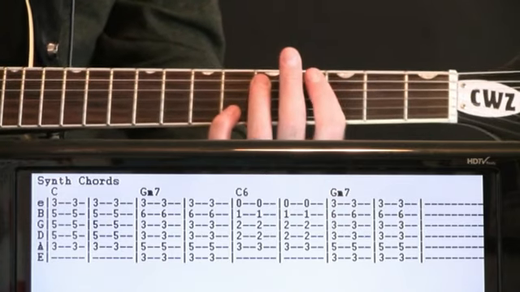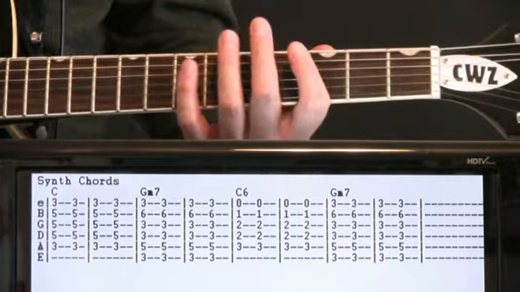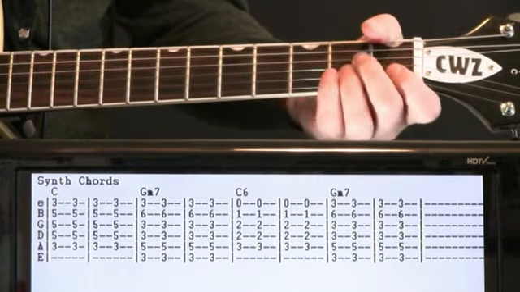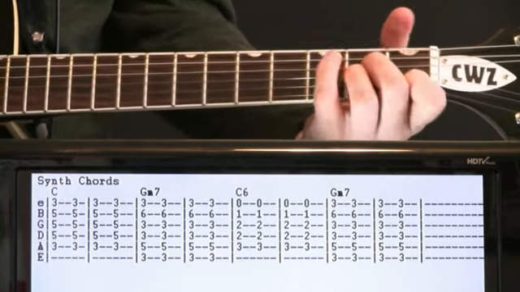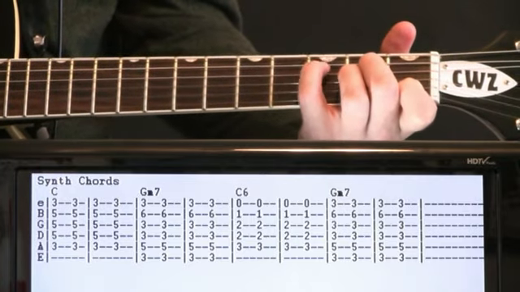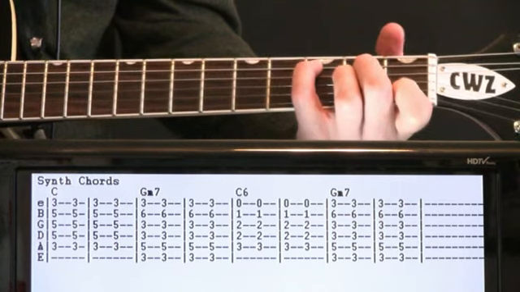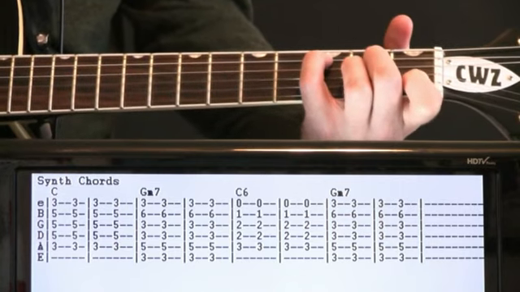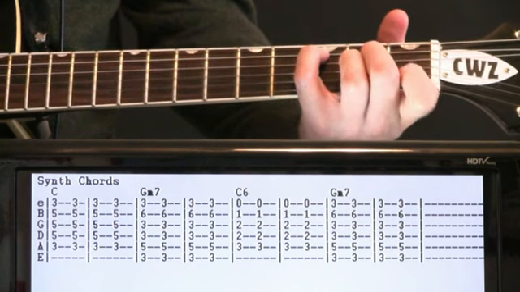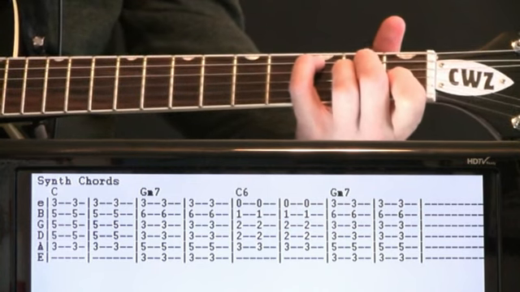Alright, and then from there we'll move on to C6 voicing. And we could do that this way. Essentially, it's just like we're making an A minor chord here, but we want to take the pinky and add that C bass note to make it a C6. Alright, so 3 on the A, 2 on the D, 2 on the G, 1 on the B, and then hit the high E open.